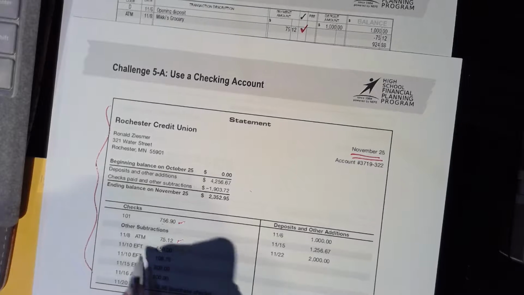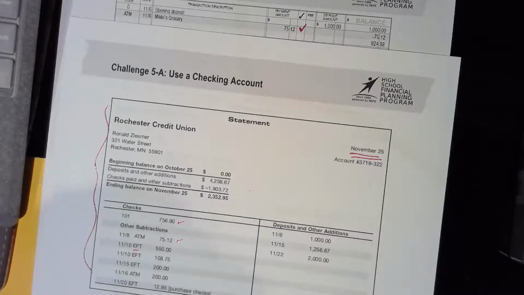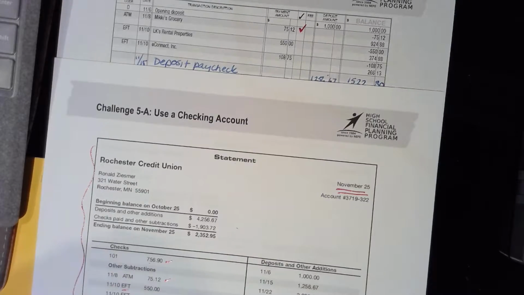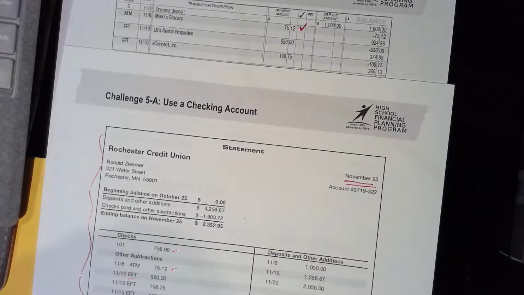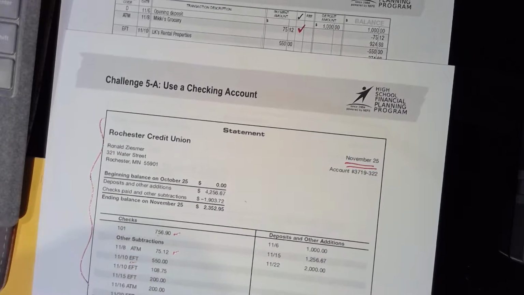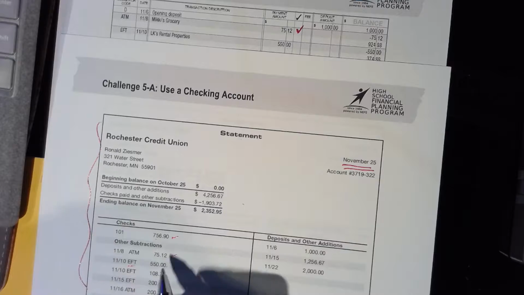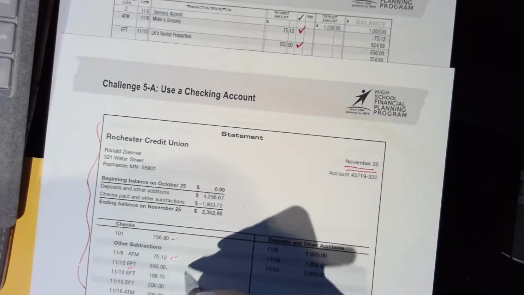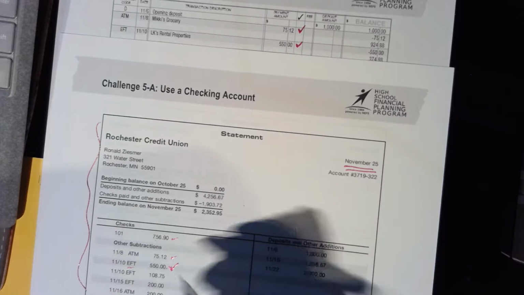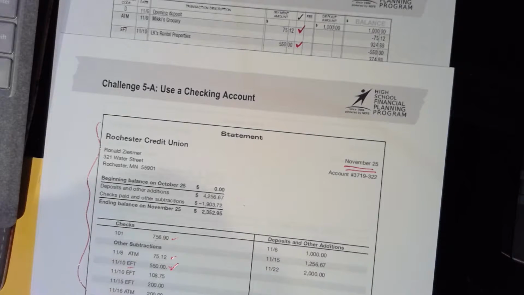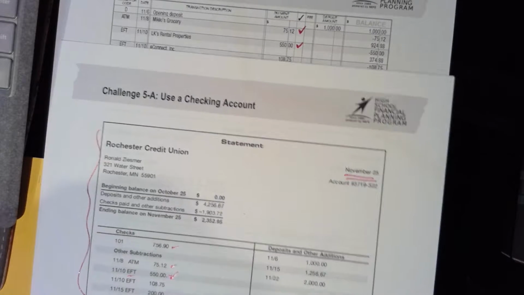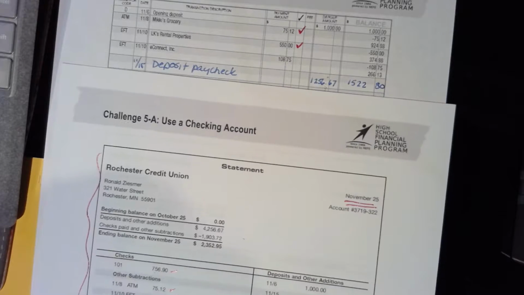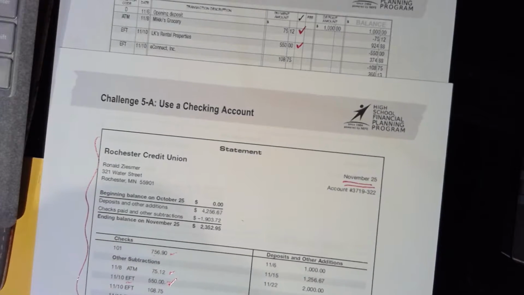The bank thinks, EFT, electronic fund transfer, that on the 10th I transferred some funds. Yep, that was my rent payment. So I'm going to check that off. I agree with it. And on the 10th, there was another funds transfer, so I paid for my cable.